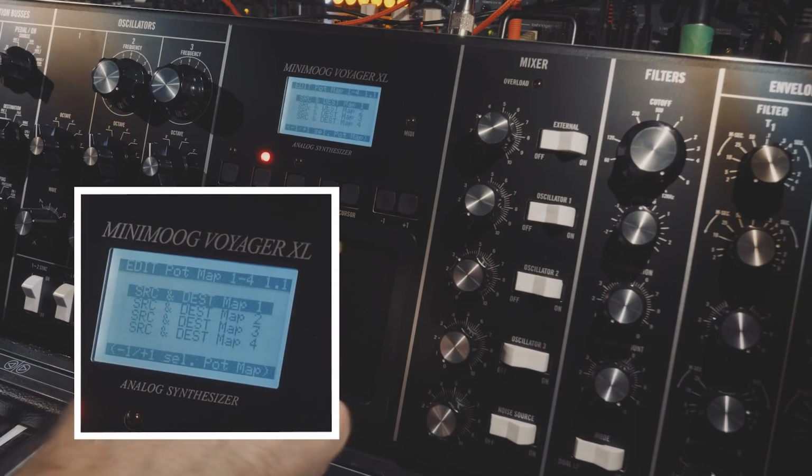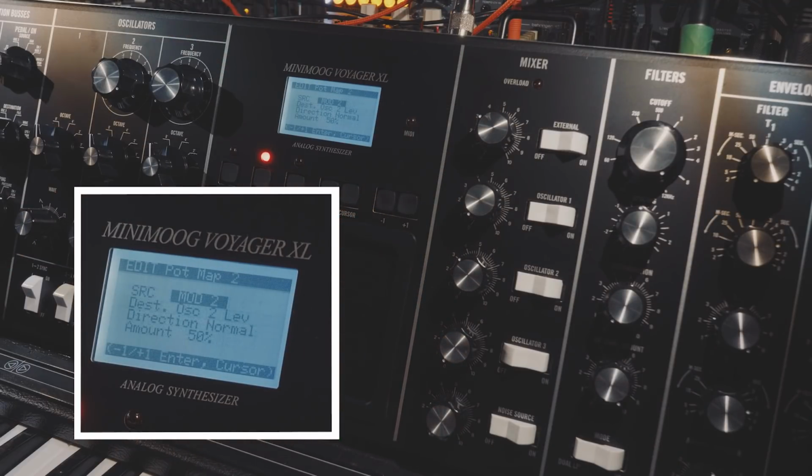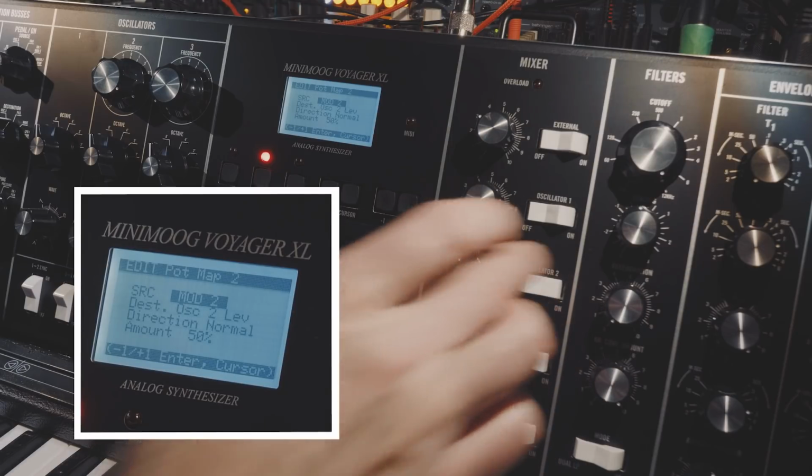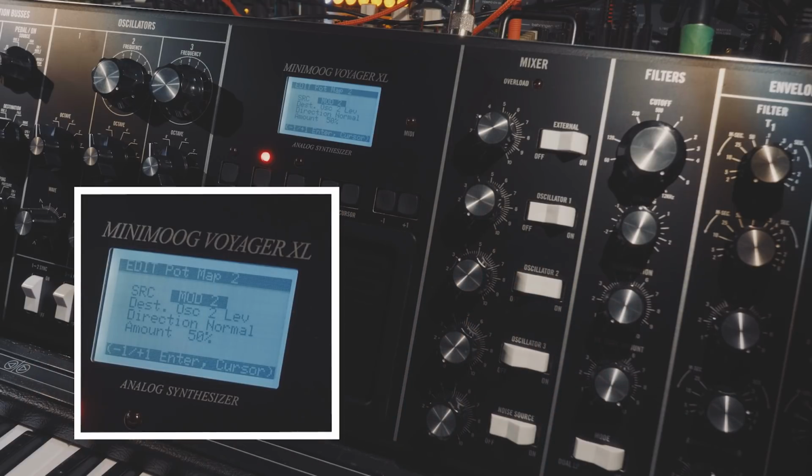The second mapping is using that same triangle wave via the Mod 2 CV input to control the level of oscillator number 2. Now one of these has a direction of normal, the other one has a direction of inverse. So they kind of fit together in an out of phase kind of way. They sound like this.